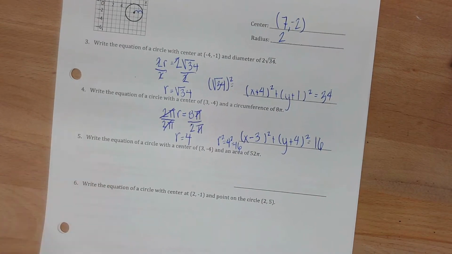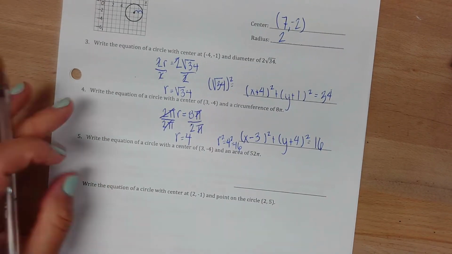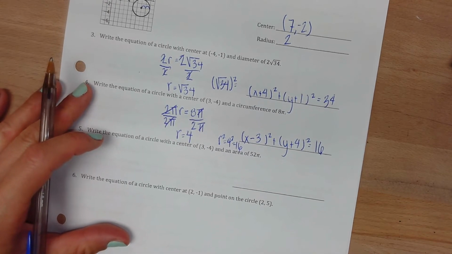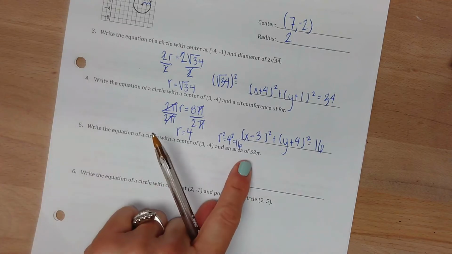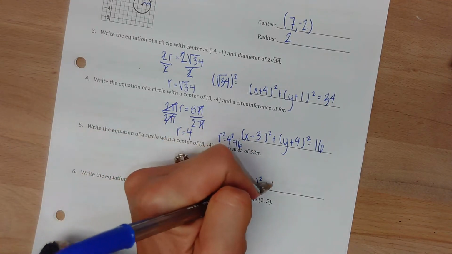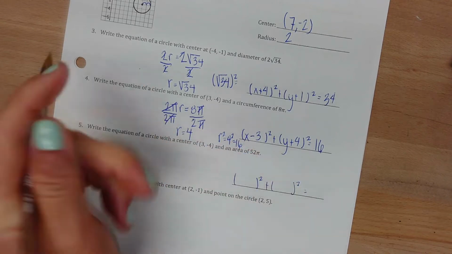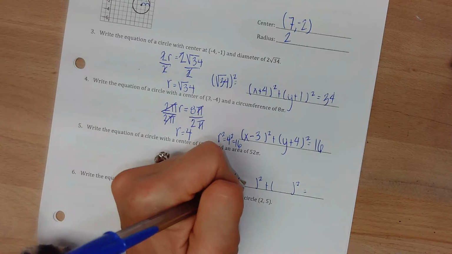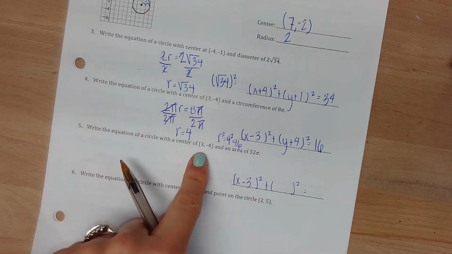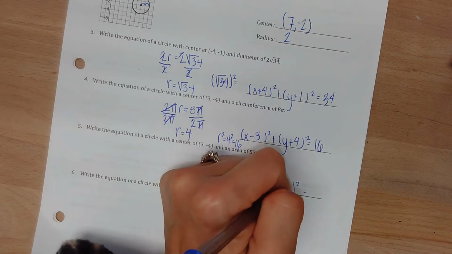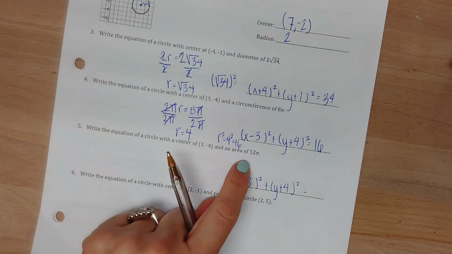Okay, next up. Number 5, write the equation of a circle with the center of +3, -4, and an area of 52 pi. So here I go with my circle equation again. And again, I'm going to take my center, so x minus 3, since it's a +3, and a y plus 4, since it's a -4.